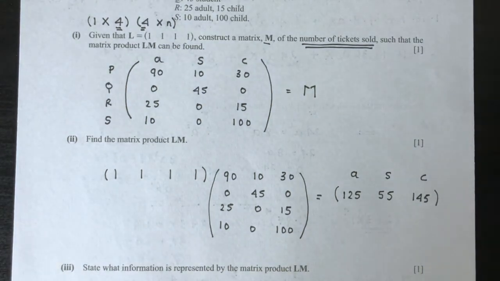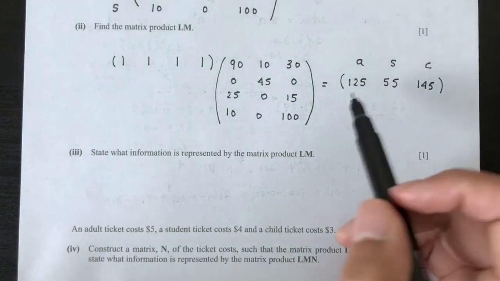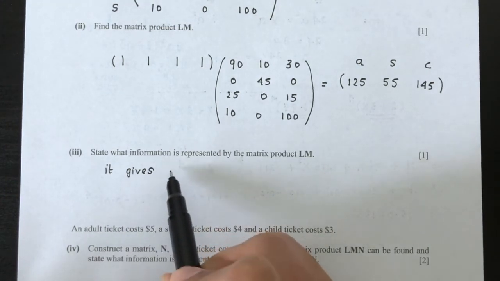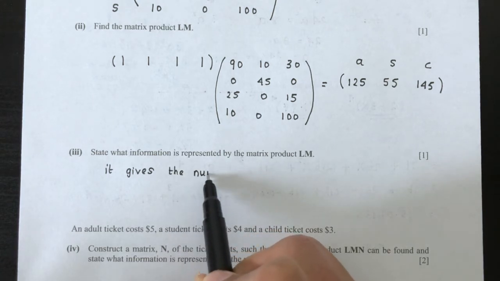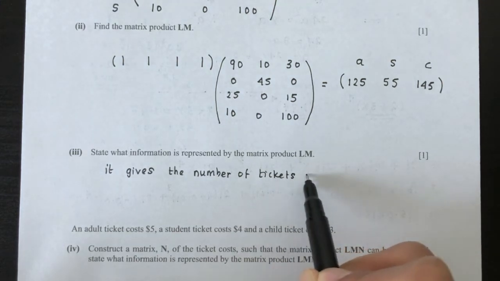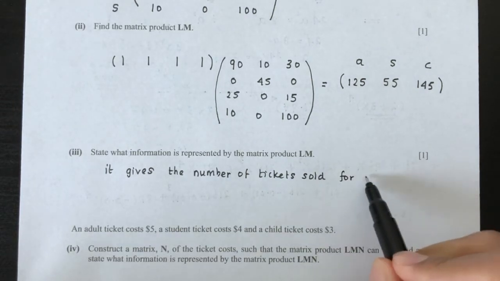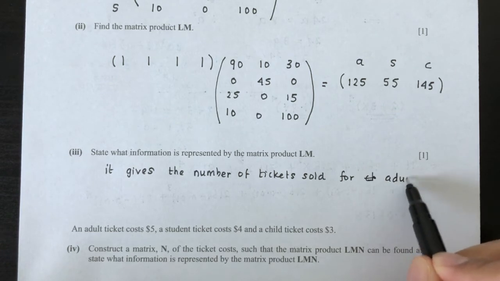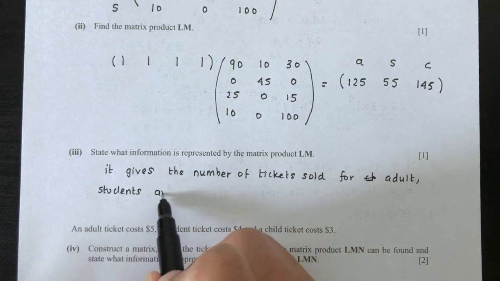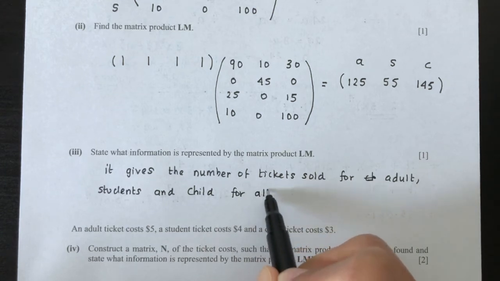Now part 3, it says state what information is represented by the matrix LM. So you can see that it gives you the number of tickets sold for adult, students, and child for all the cinemas.